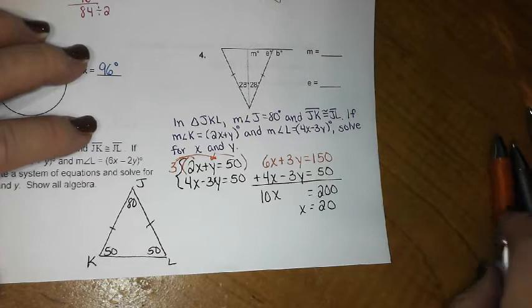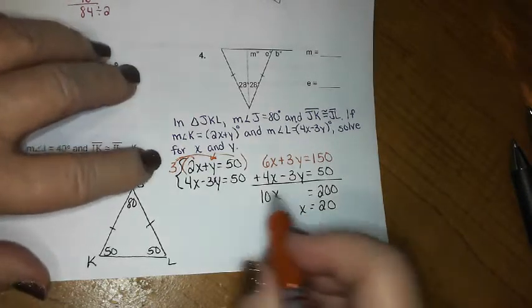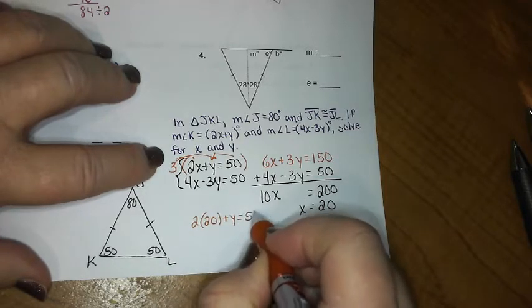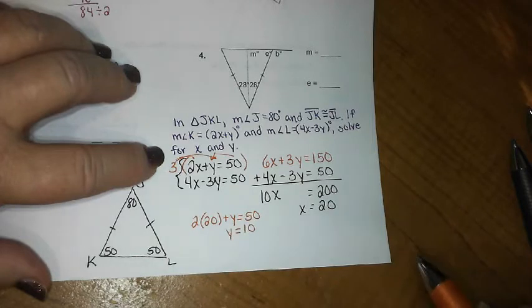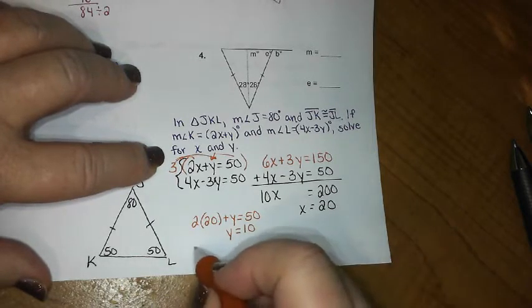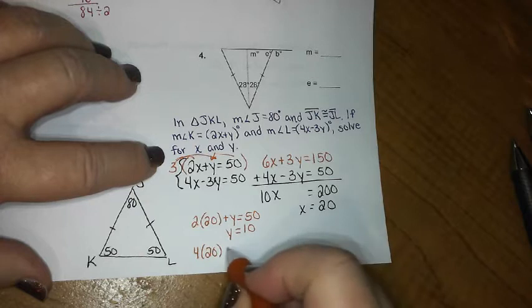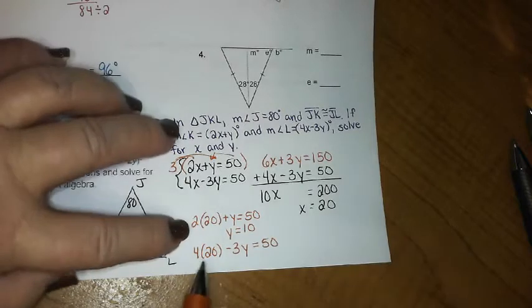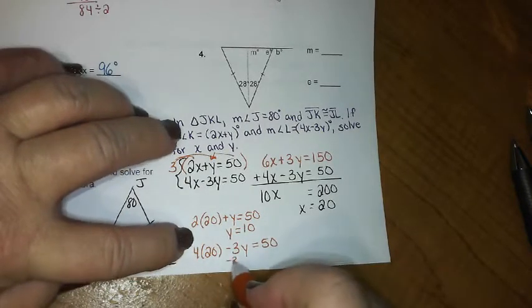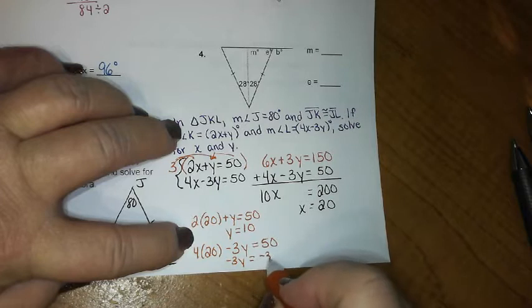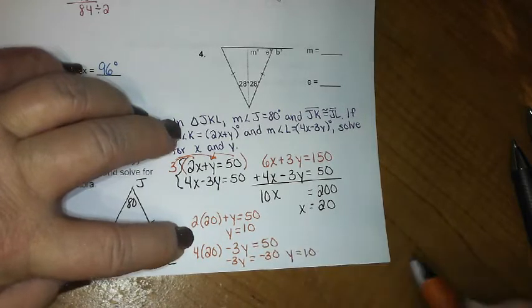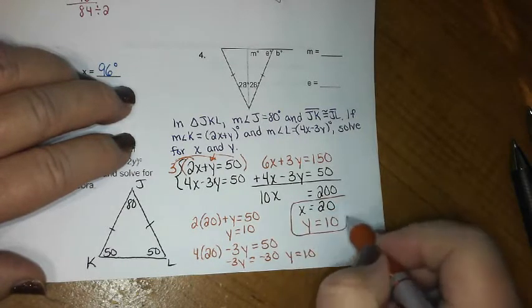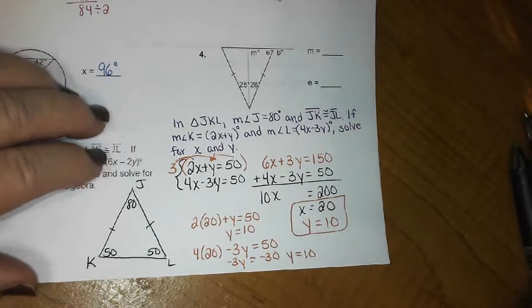Now all I have to do is go back and plug it in to see what y is. So the first equation says 2 times x plus y is 50. Well, that gives me y equals 10. The next equation says 4 times 20 minus 3y equals 50. So if I subtract that 80 from both sides, I get y equals 10. So it checks out on both of them. X is 20 and y is 10. That's the correct answer to that question.